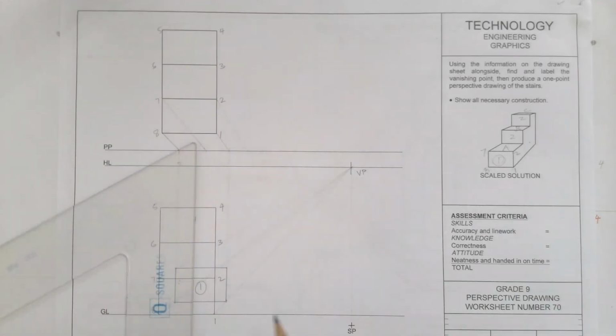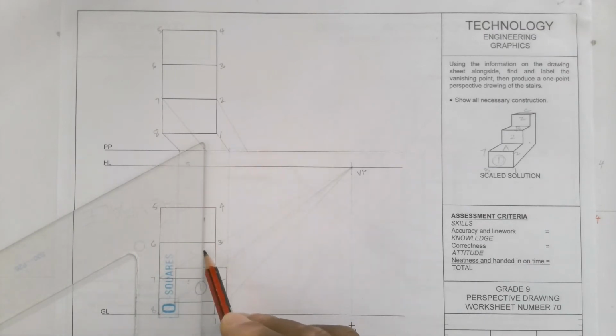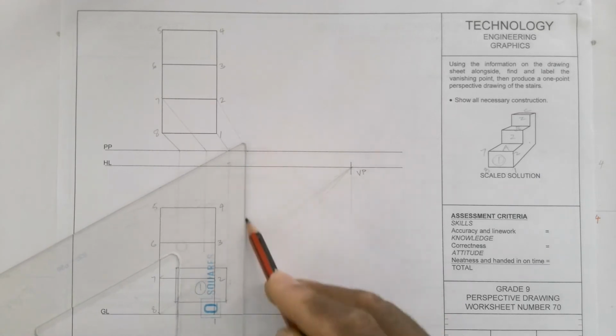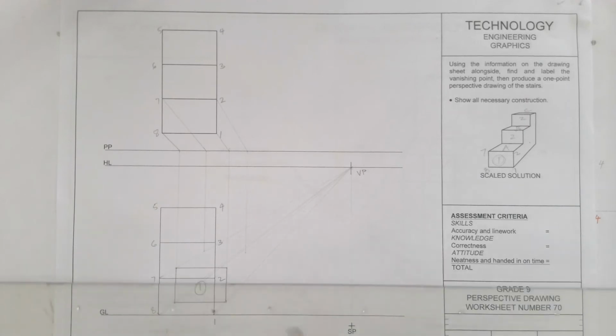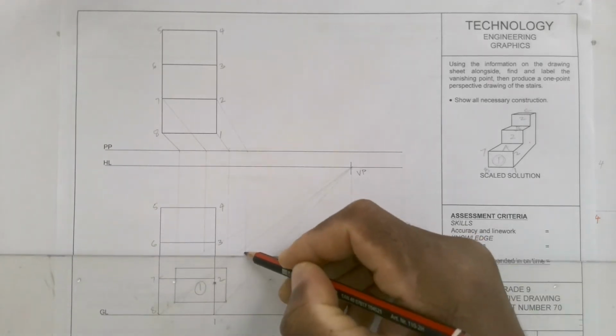So now let's bring number 7. 7 intersects with 7, and 2 must now intersect with number 2. Then join these 2 points. Remember, that's point 2 from 2. Let's join them.